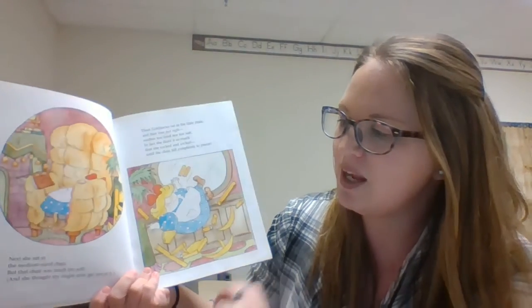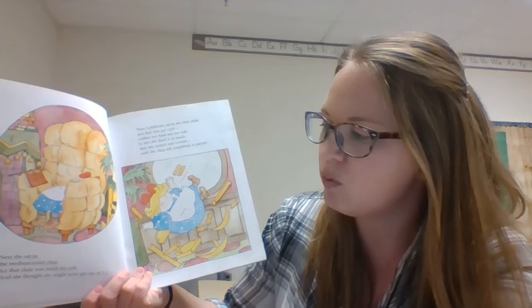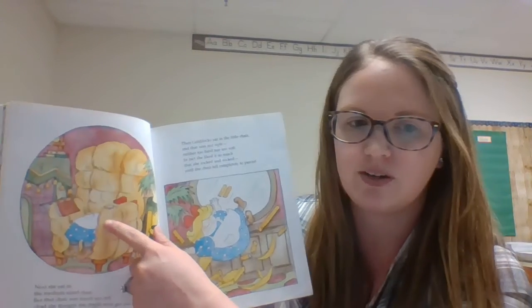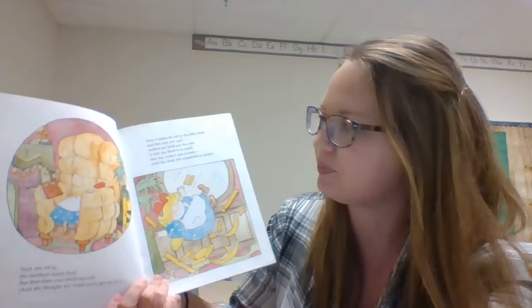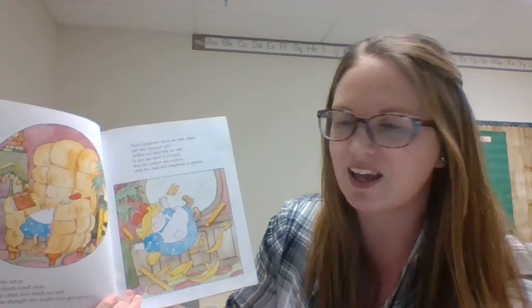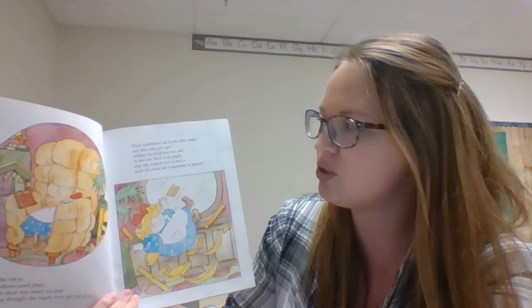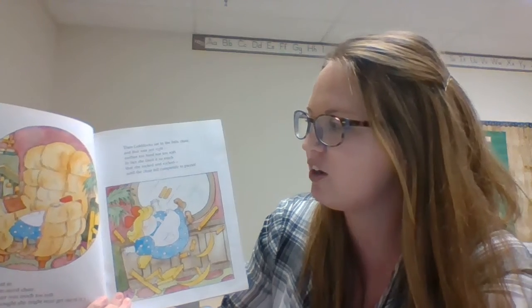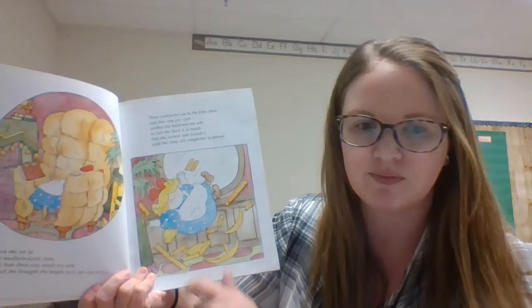Next, she sat in the medium-sized chair, but that chair was much too soft. She thought she might never get out. So she sunk right down in. Then Goldilocks sat in the little chair, and that was just right, neither too hard or too soft. In fact, she liked it so much that she rocked and rocked until the chair fell completely to pieces.